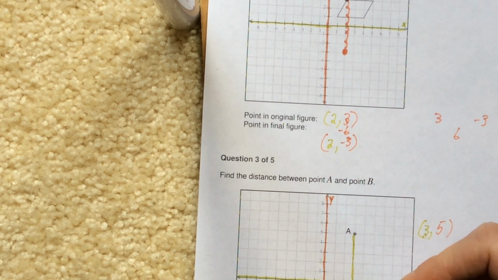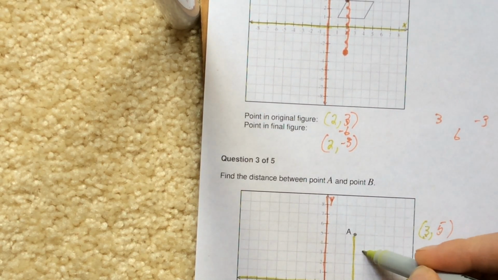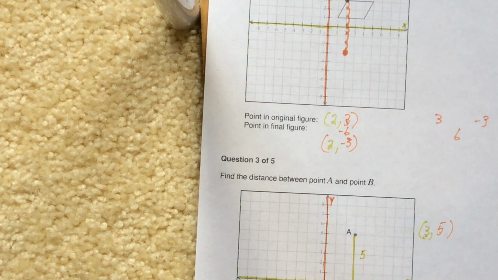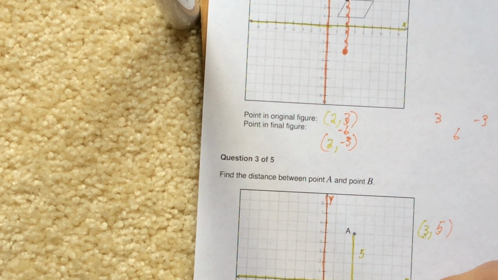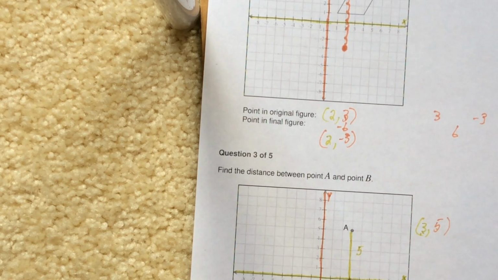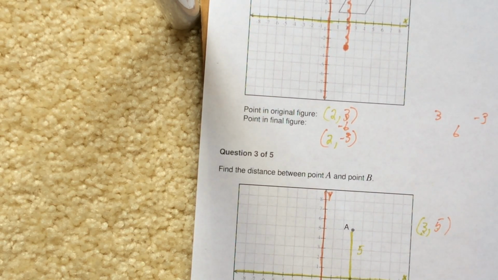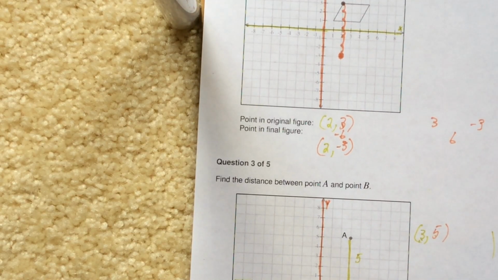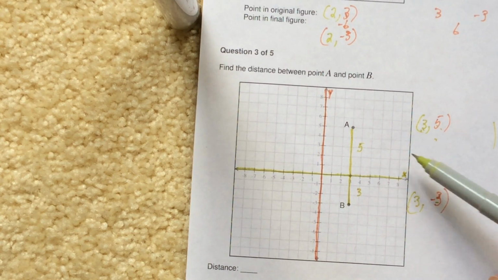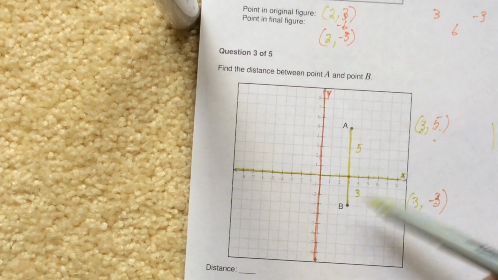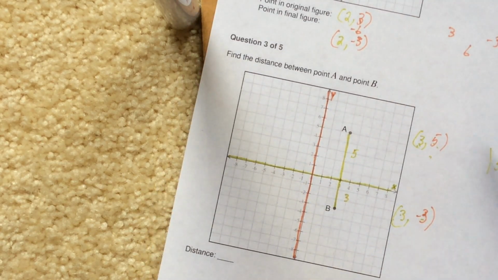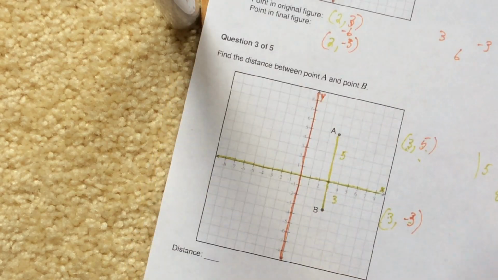We could count these spaces. We know that this one's 5 above the x-axis, and we know this one's 3 below the x-axis. So 5 minus -3, the absolute value of that, is actually 8. They are 8 away from each other. From here to here is 8 away. So 3, 5 to 3, -3 is a distance of 8.